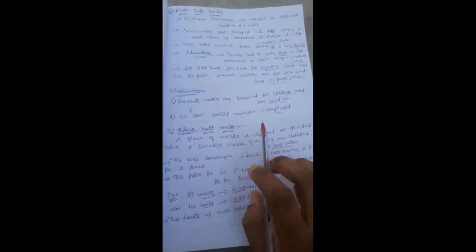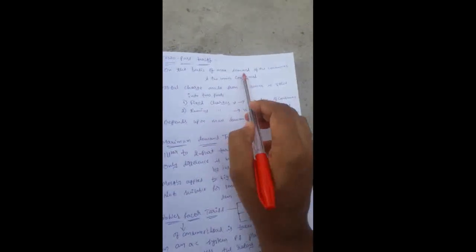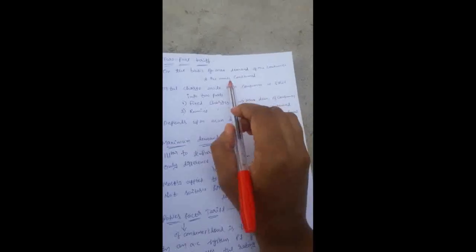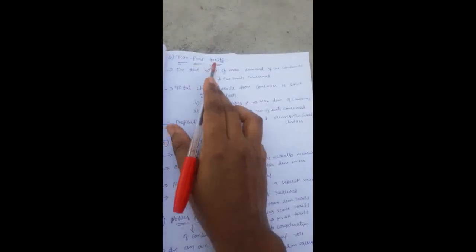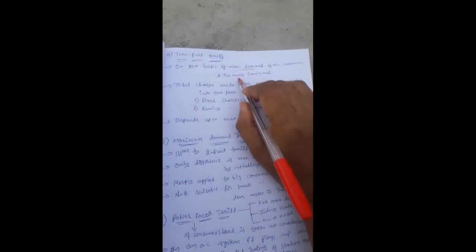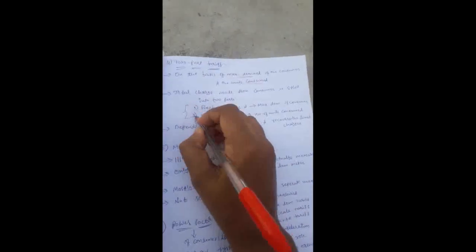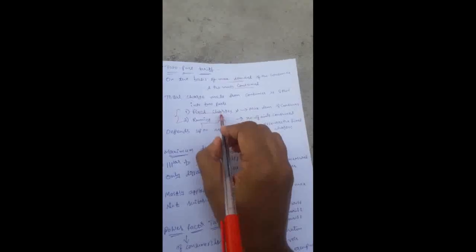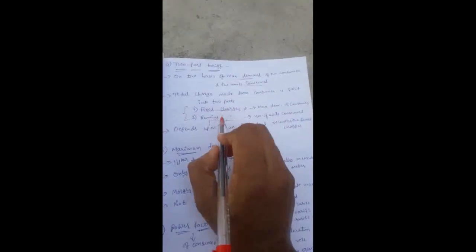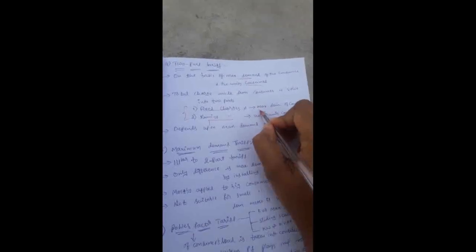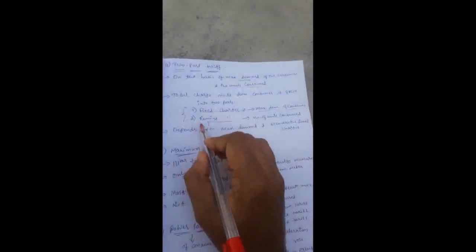The next tariff is two-part tariff. It depends on the maximum demand of the consumer and the units consumed. The total charge made from the consumer is split into two parts: fixed charges and running charges. Fixed charge means they already fix one value of tariff depending upon the maximum demand of the consumer. Running charges means the number of units they consumed.